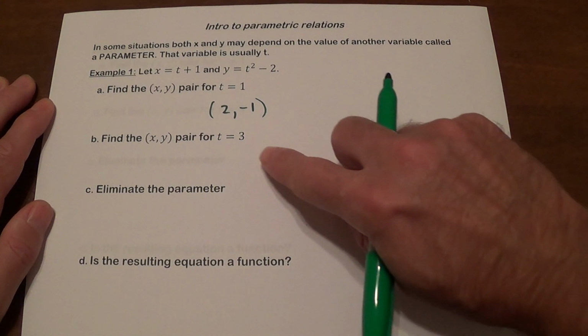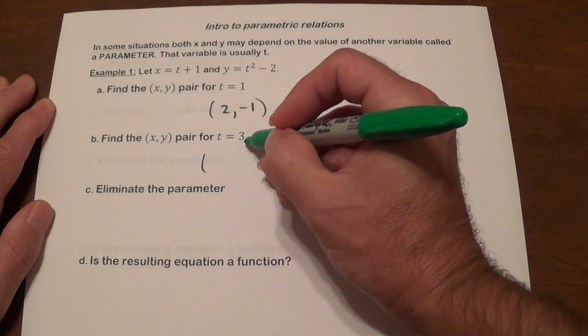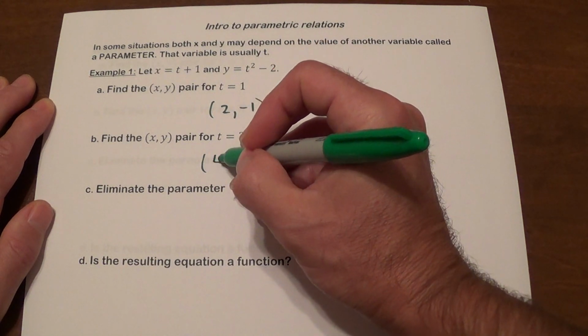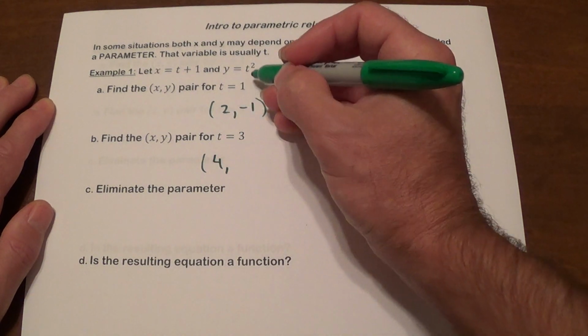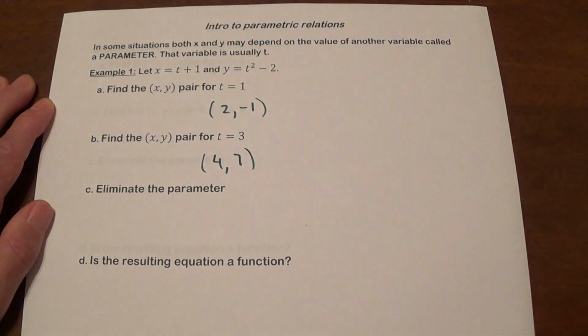For part B, it's the same thing. You take 3 and substitute it into the x expression first: 3 plus 1 is 4. Then substitute 3 in here: 3 squared minus 2 will give you 7.